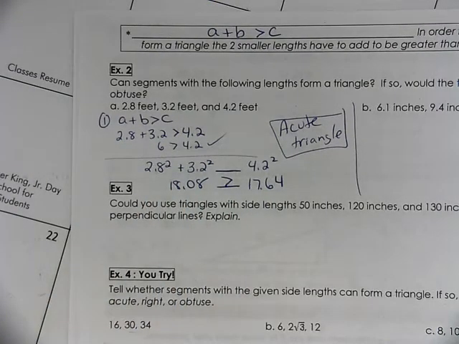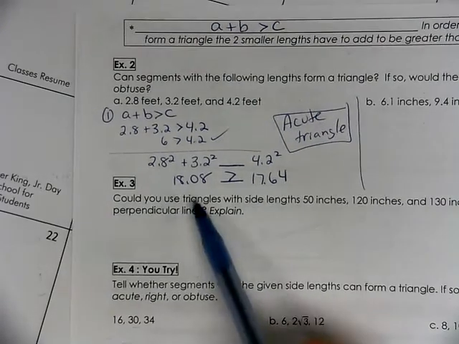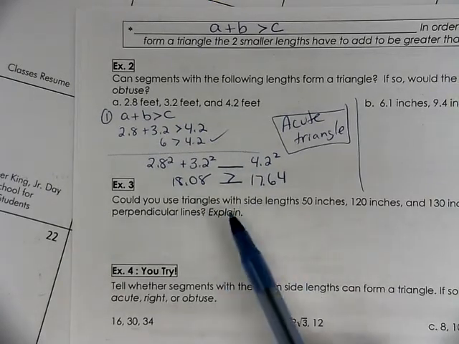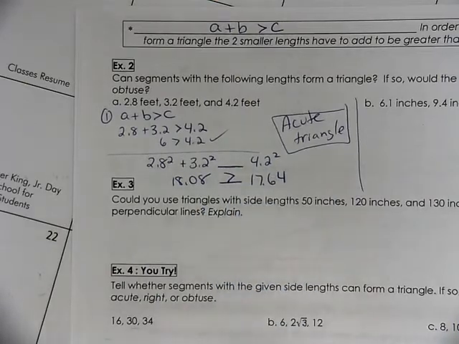Does that make sense? When you do these problems on the homework tonight or on a quiz or test, I need to see this work. If you just write the word acute, obtuse, or right, you're not going to get full credit. Okay, I got to see this work.